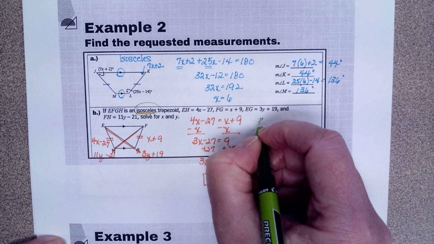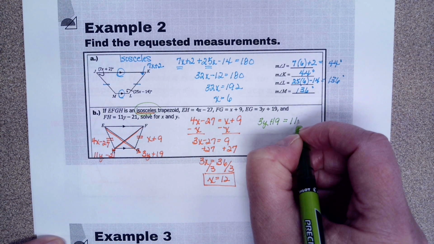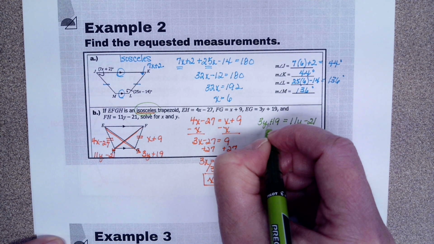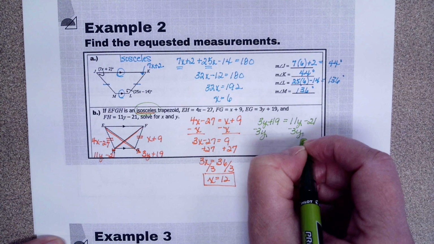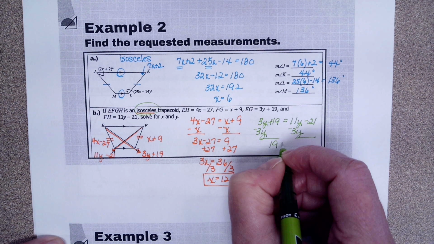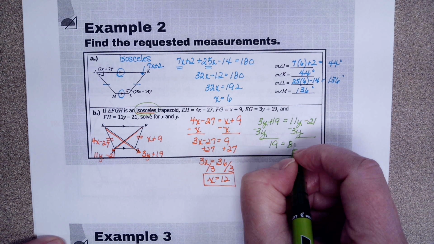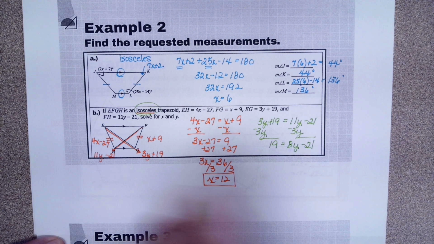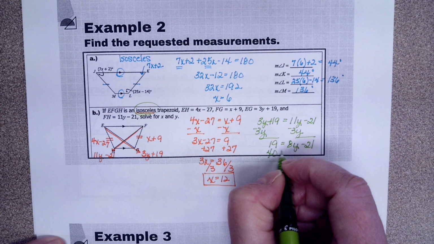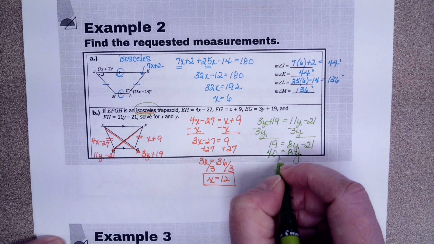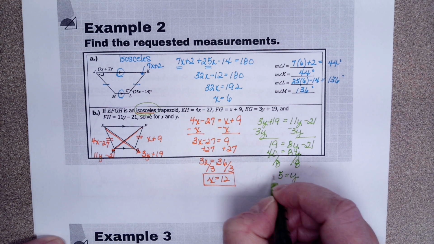So E to G, 3y plus 19, has to be equal to 11y minus 21. Again, I keep my variables positive. So 19 is going to be equal to 8y minus 21. And then we'll go ahead and add 21 on both sides. So we should get that 40 is equal to 8y. And if we divide, y should be equal to 5.